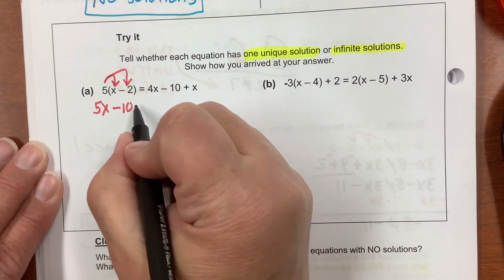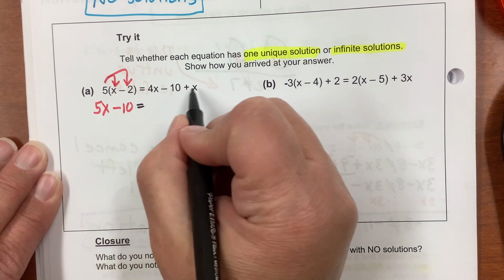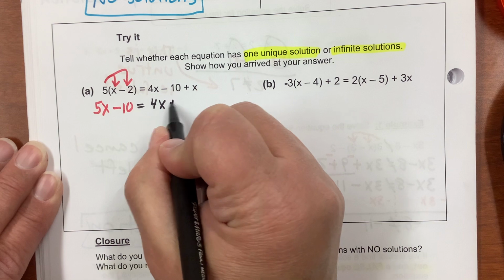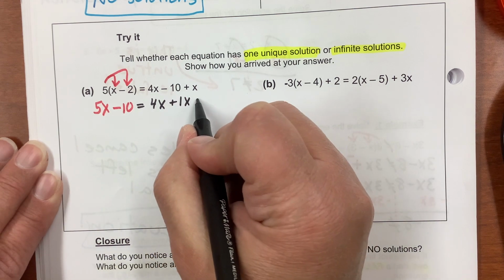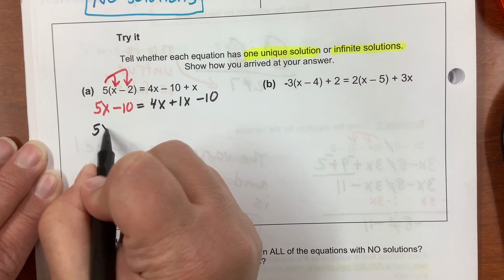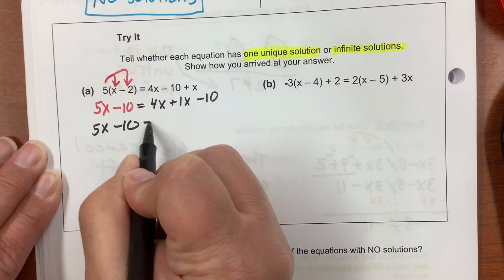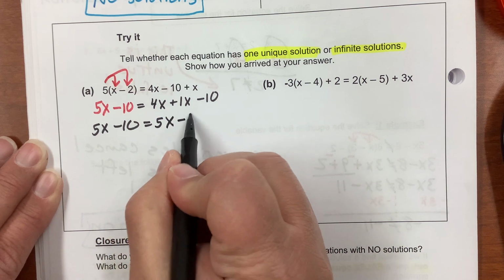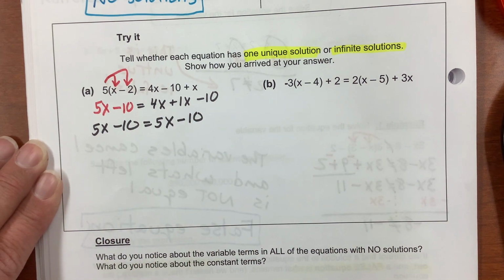And equals, I'm going to put the 4x and the 1x together. 4x plus 1x minus 10. 5x minus 10 equals 4 plus 1, 5x minus 10. Ha! Look at that. They're exactly the same.